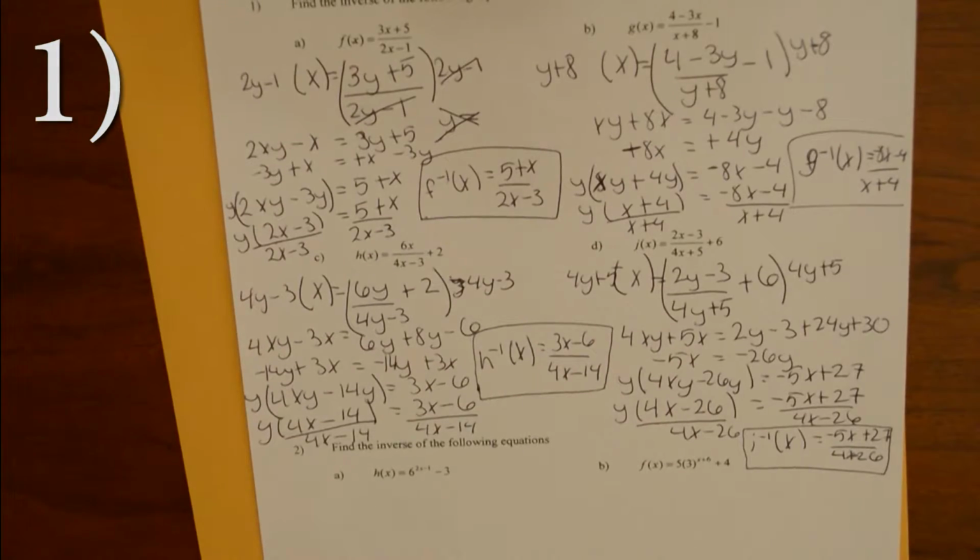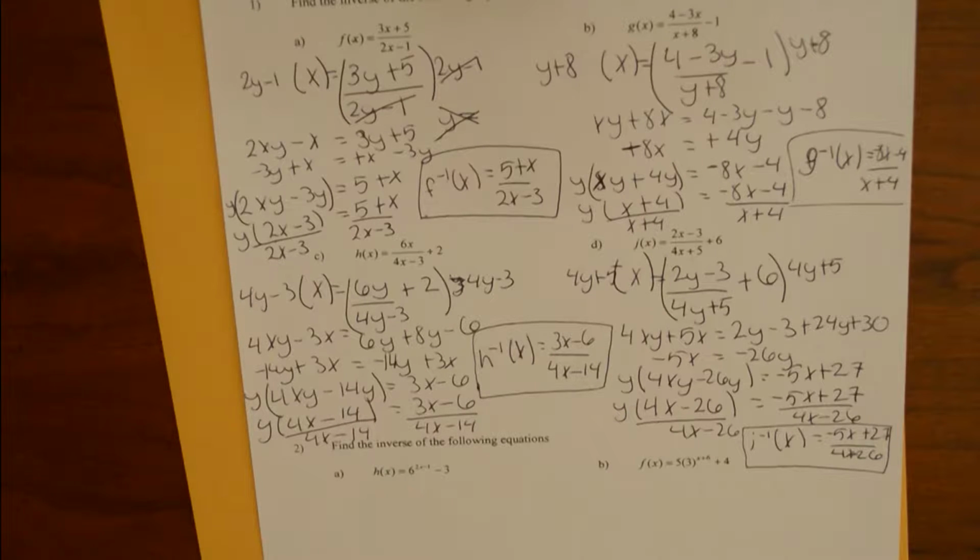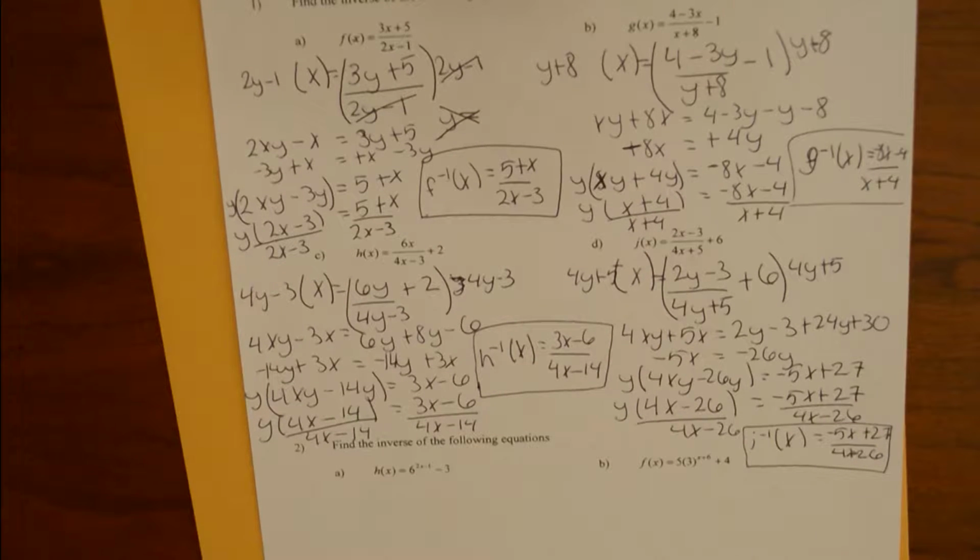So now we'll move on to inverse of logs. Also, quick tip: remember to put all your y's to one side before you isolate the y, and remember your correct notation.